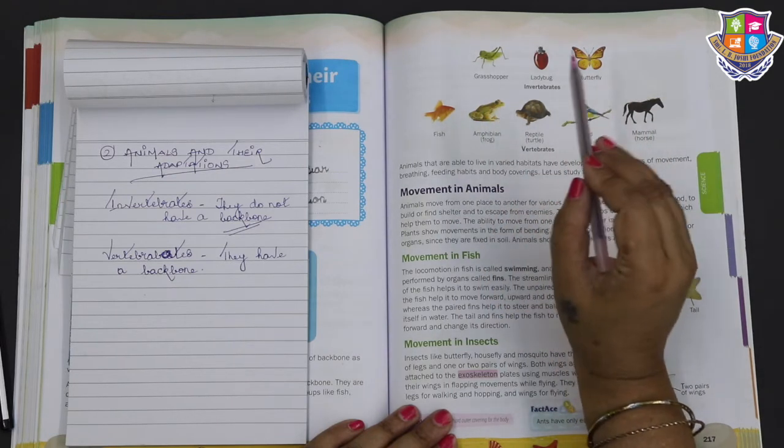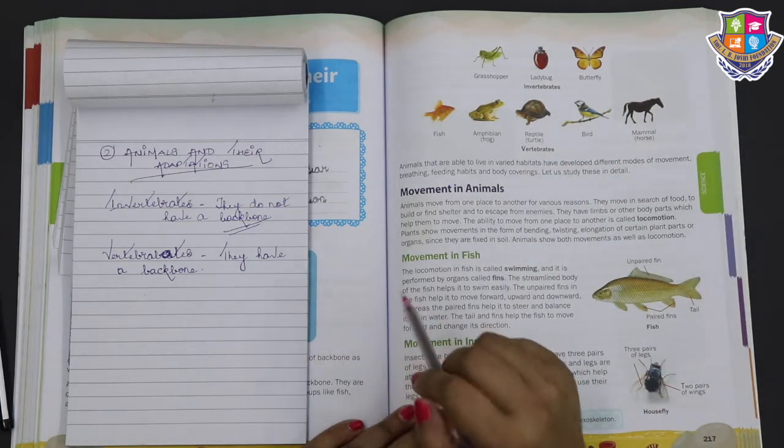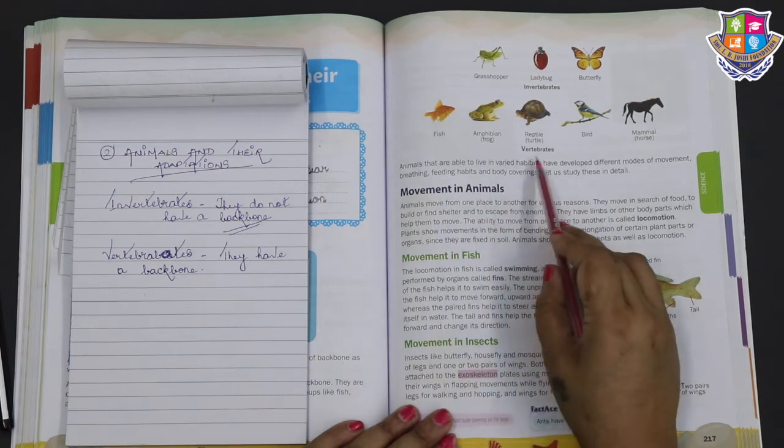I just want you to go and make a collection of invertebrates. Make a mini booklet on them. That's going to be quite interesting for you. And then we have the vertebrates.